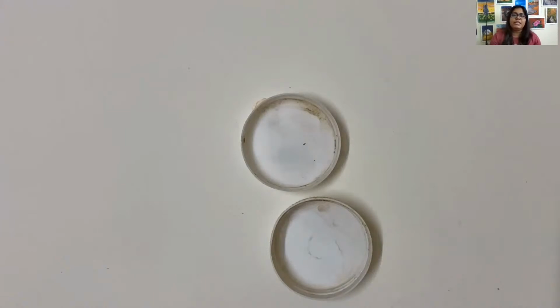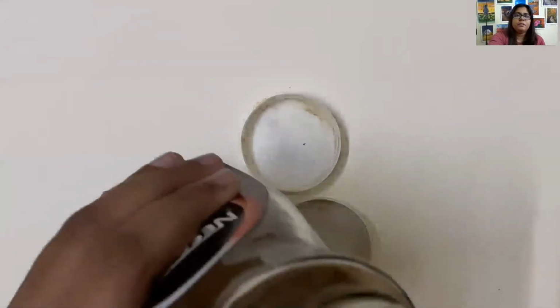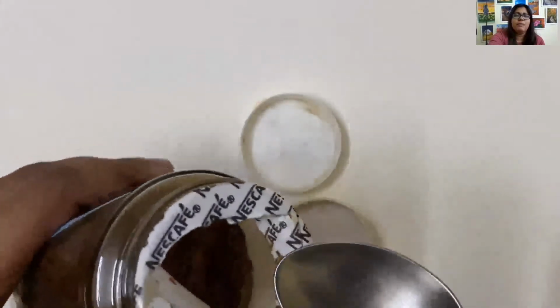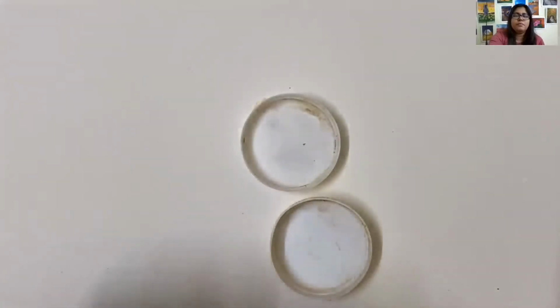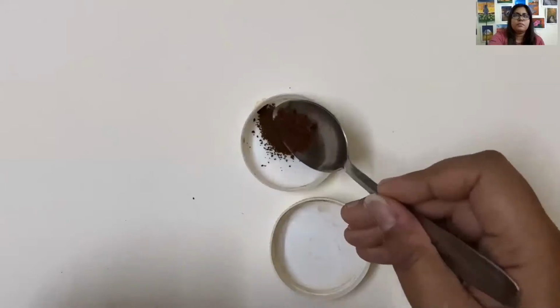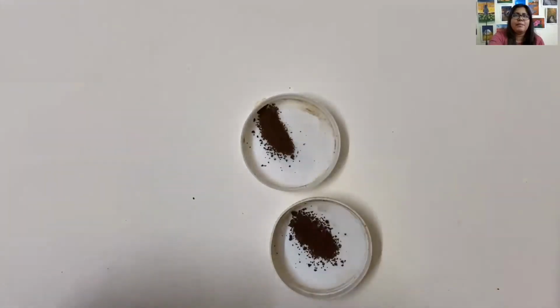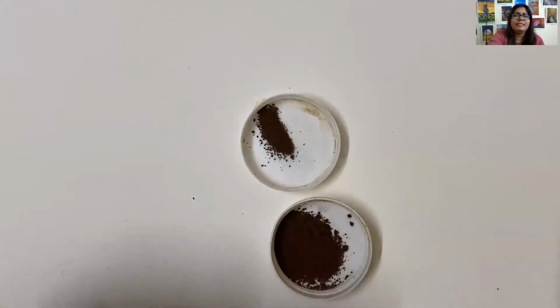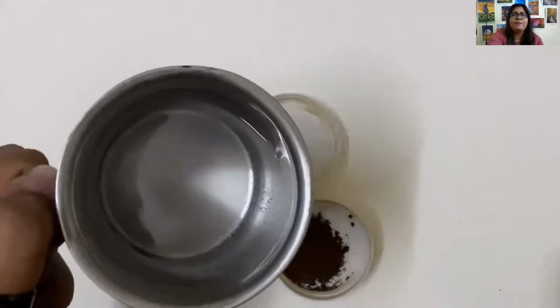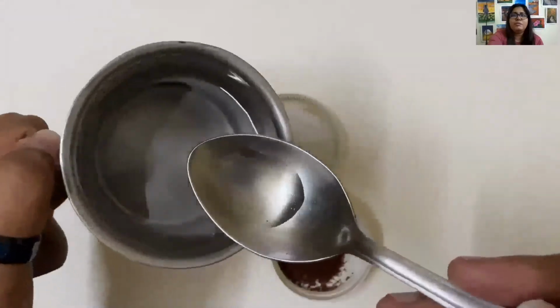All right. So just have a look how we will be mixing it. So here are my two containers and here's my spoon. Okay. So I will just take out some coffee. Okay, see, in one I have poured just a little amount of coffee, and in the other container I am putting in more amount of coffee. Just see the difference in the amounts of coffee. One is having just half a spoon, the other is having 2 spoons.